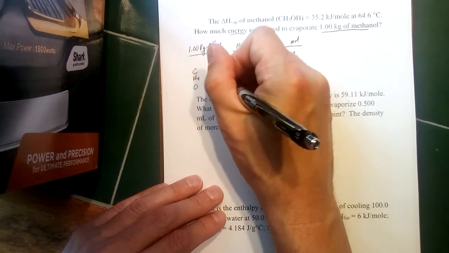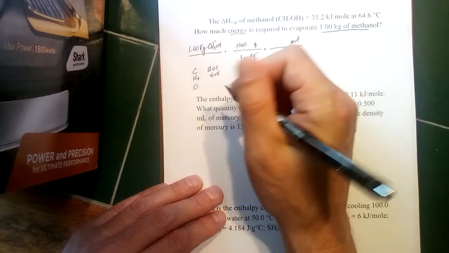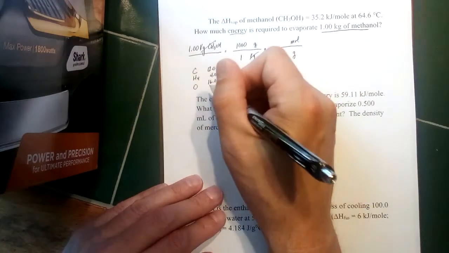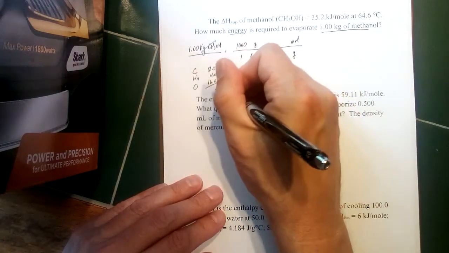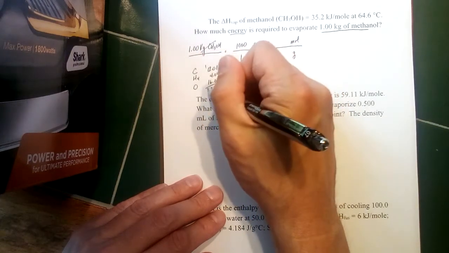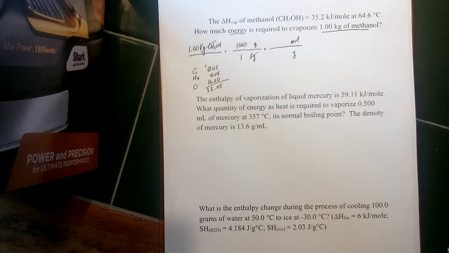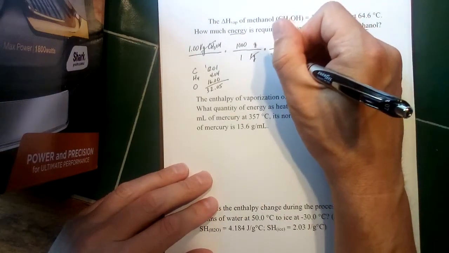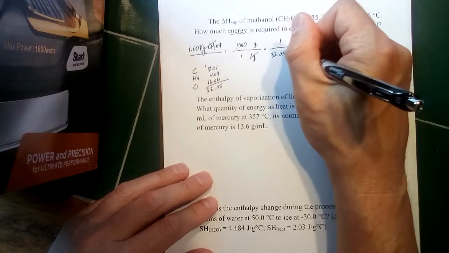Hydrogen weighs 1.01, but there's 4 of them, so it'd be 4.04. And oxygen weighs 16.00. Add that up, and 2 carry the 1. The molar mass of methanol would be 32.05 grams. So 1 mole of methanol would weigh 32.05 grams.